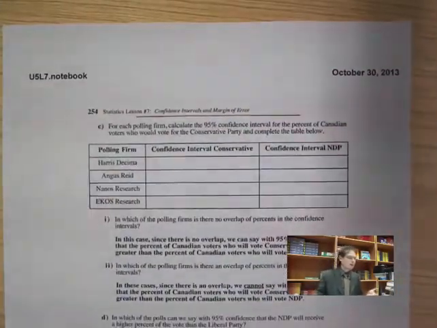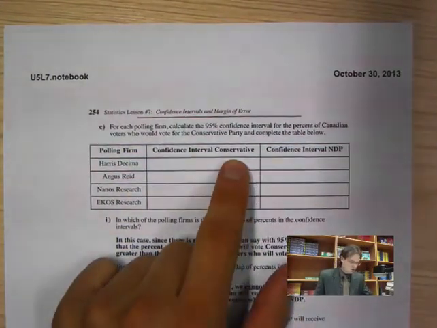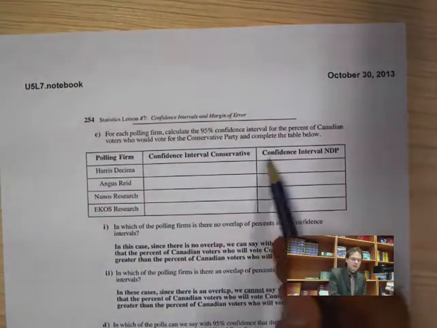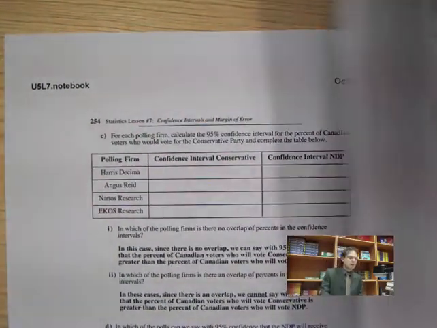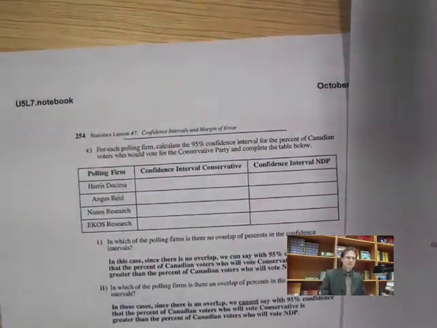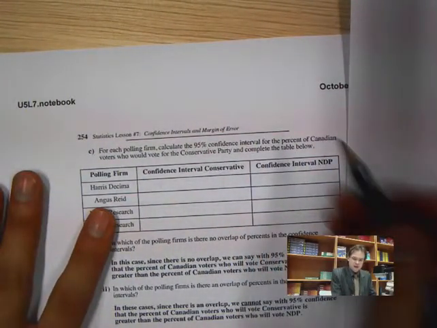So now they continue and say the intervals are going to overlap. The first one, we already did this confidence interval with the NDP, and we want to compare it to the confidence interval for the Conservatives. These are just two parties in Canada. So what is my Conservative? It's 35, plus or minus 3.1.